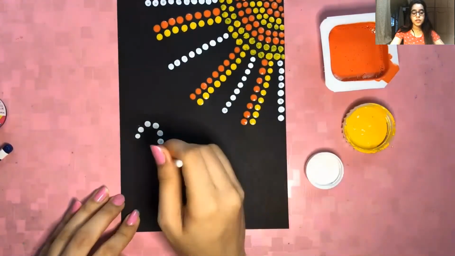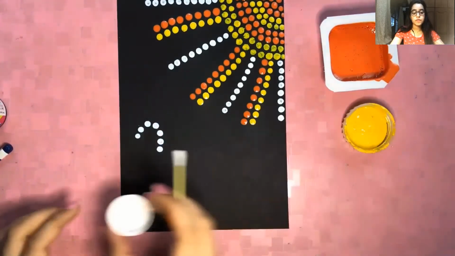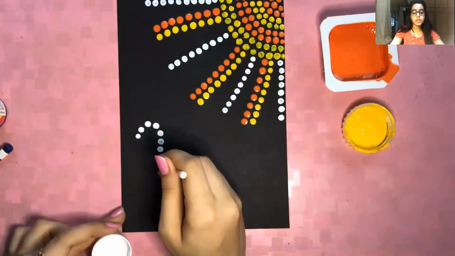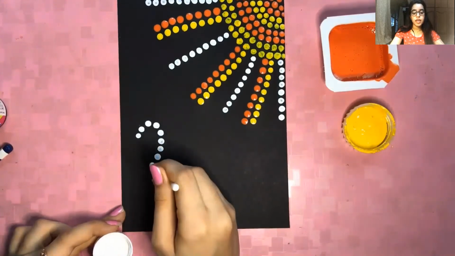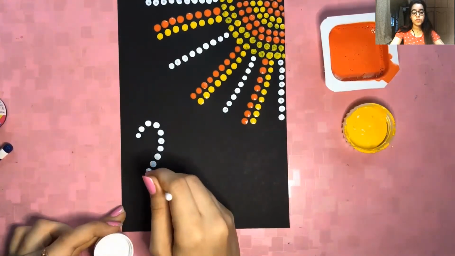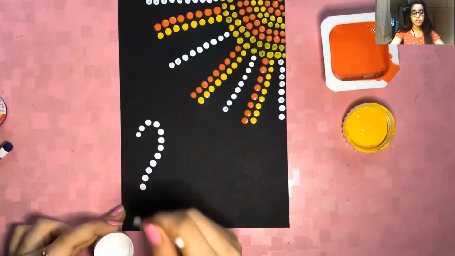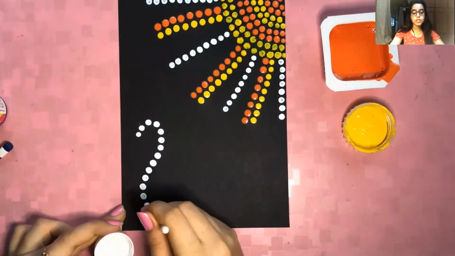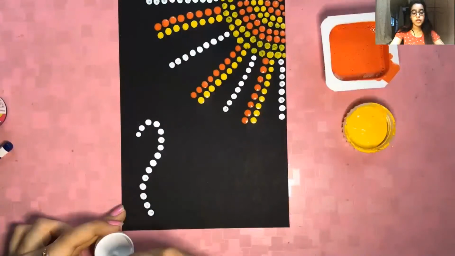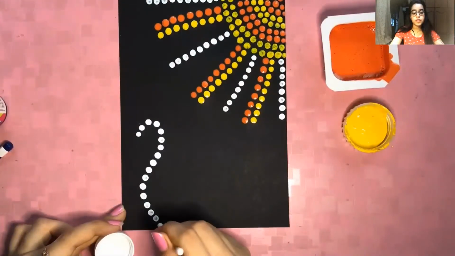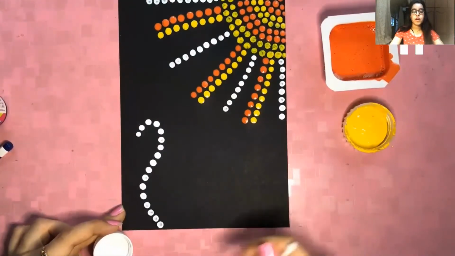So I'm just starting with a curved line first. I give a curved area first, and then I move towards the bottom area of the page. It's something like a question mark that I'm creating with the dots. So if you see, that's a question mark kind of shape that I'm creating with the dots.